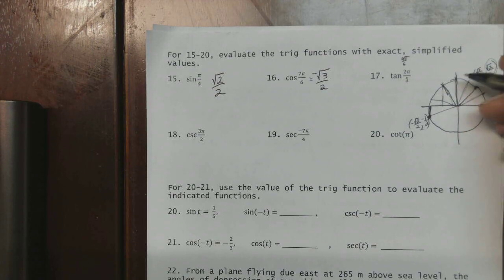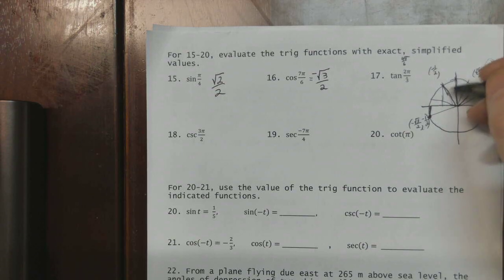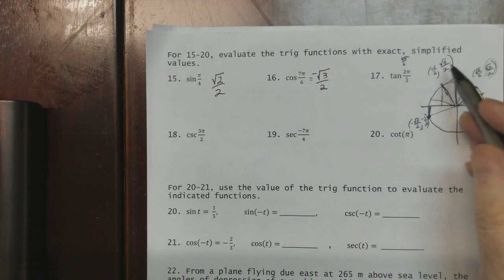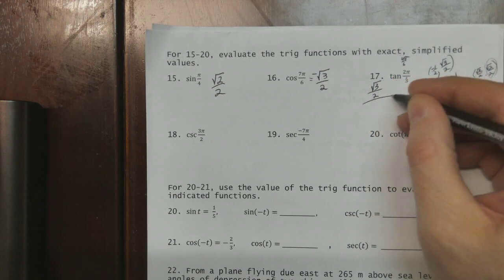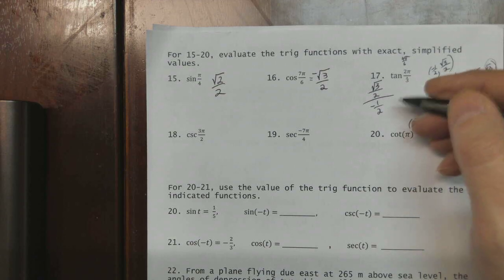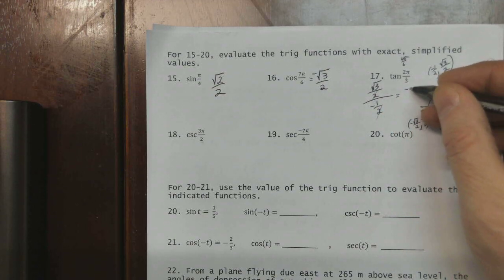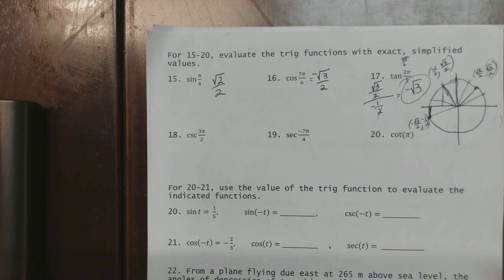Okay, the x-coordinate is negative 1/2. The y-coordinate is positive square root of 3 over 2. And the sine over cosine is how you get that. And those 2's cancel out. You're going to get the negative square root of 3 for number 17.